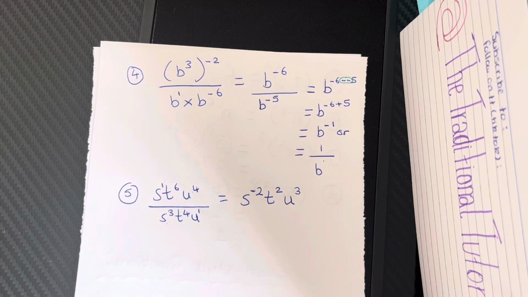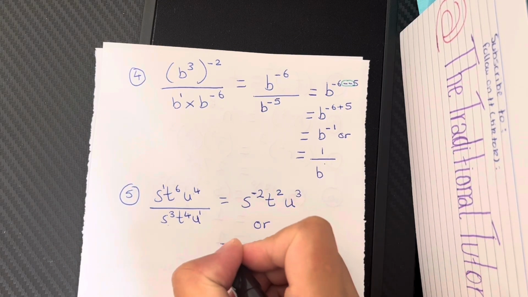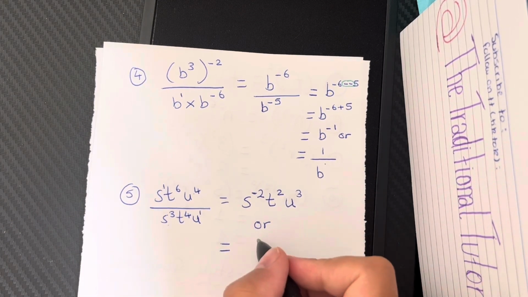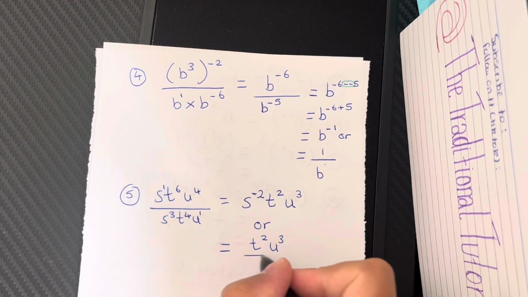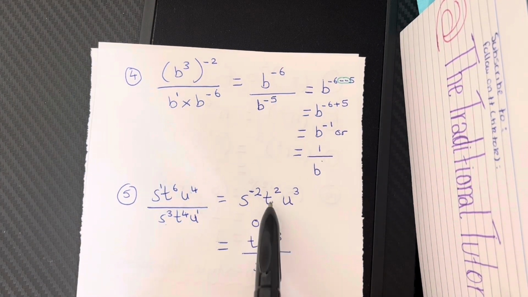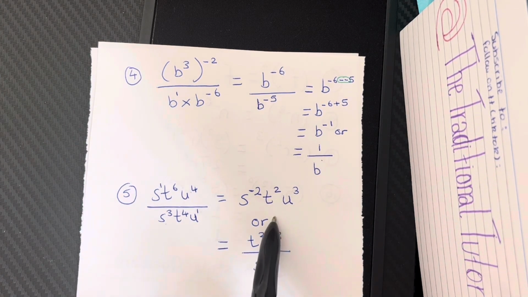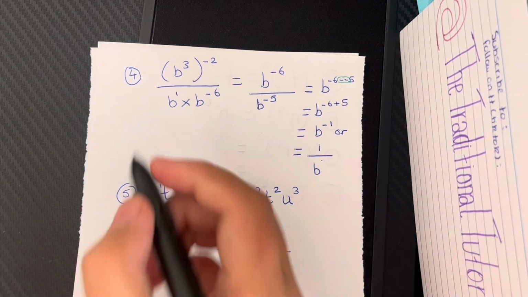Now, I can leave it as it is, okay, or if I wanted, I could write it in another way because I've got a -2 as the power, so I can write that as a fraction as well, s to the power -2, okay, which would look like t squared times by u cubed over s squared, okay, because remember these three terms are all being multiplied together, therefore I can write it like this as well. Both will give you the same mark, okay, unless in the exam they wanted you to write it in a certain format. You just got to read the question.